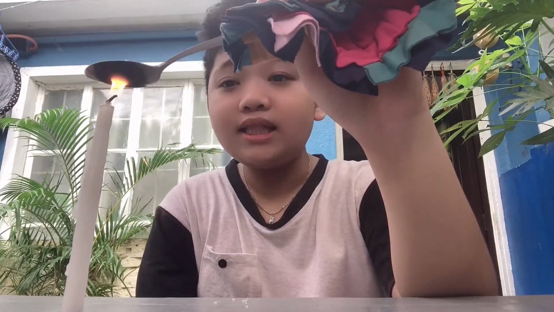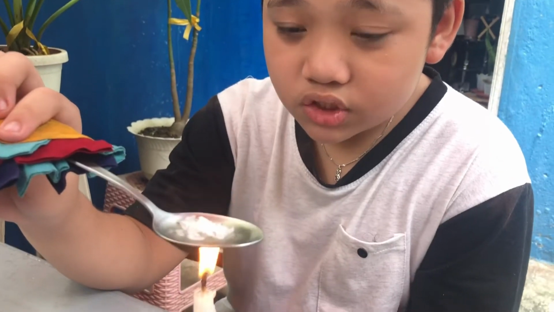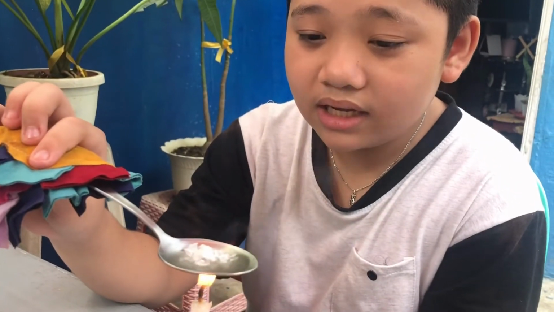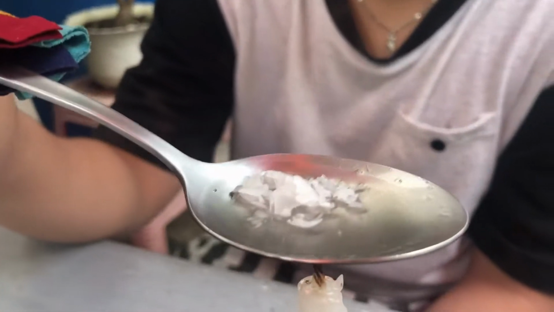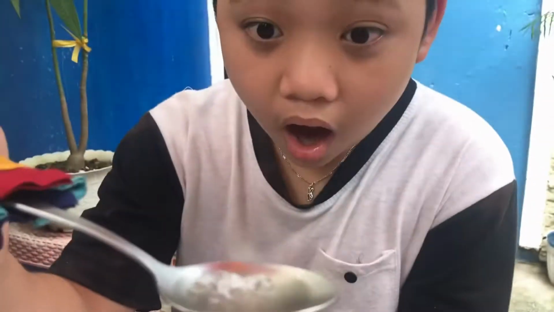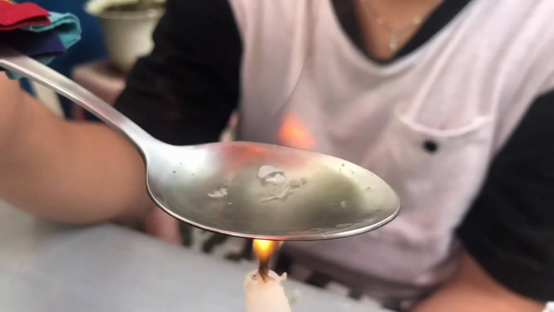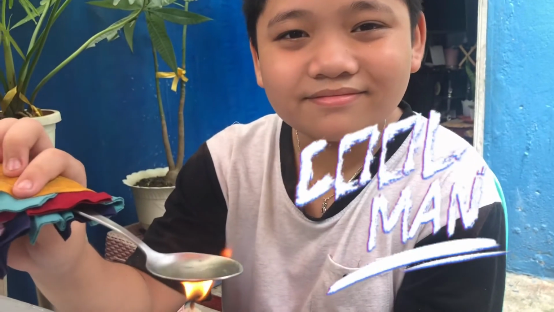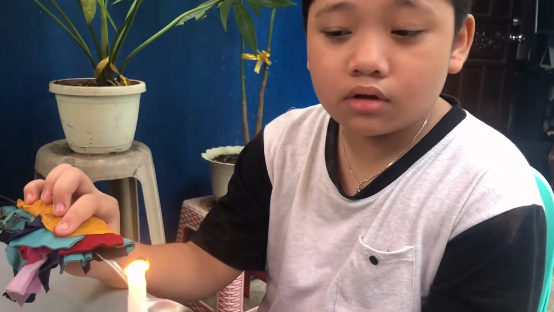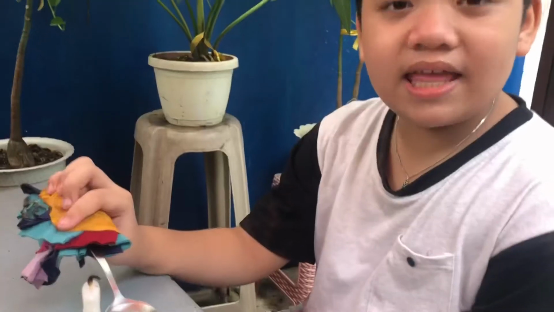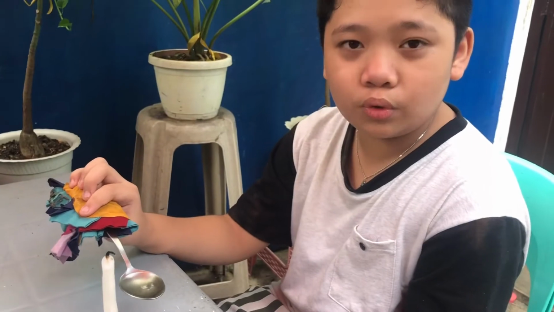Now while we're heating it, let's see what happens. Wow, look guys, the solid candle is becoming a liquid. It's amazing! Now next step, after the candle turned into liquid, we're gonna let it cool. Let's put off the candle. And let's wait for the liquid candle to cool down for 2 to 3 minutes.